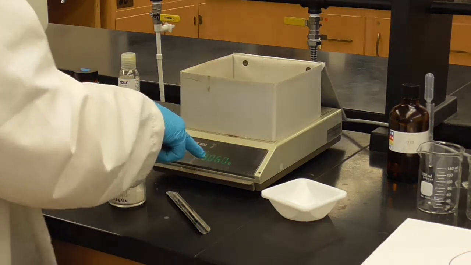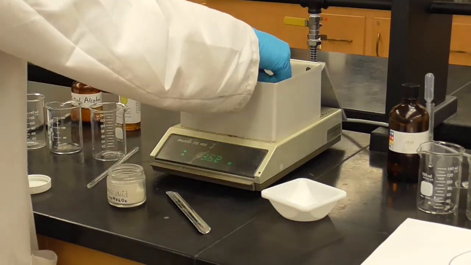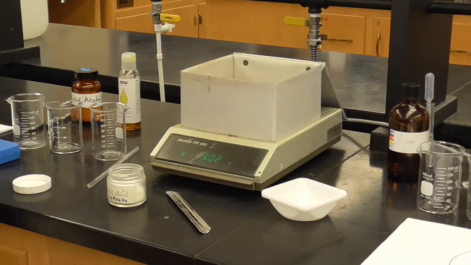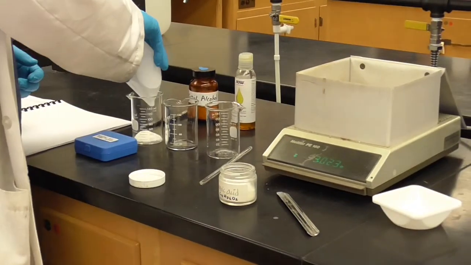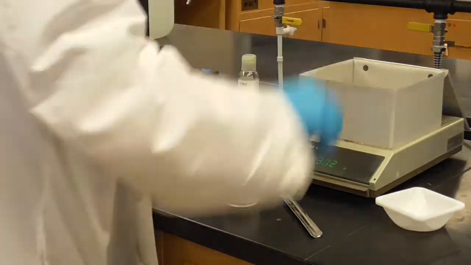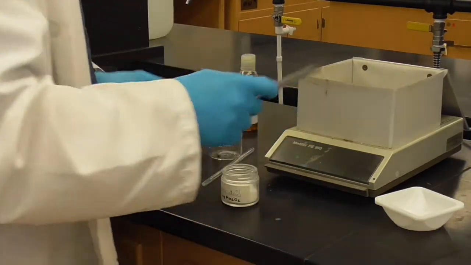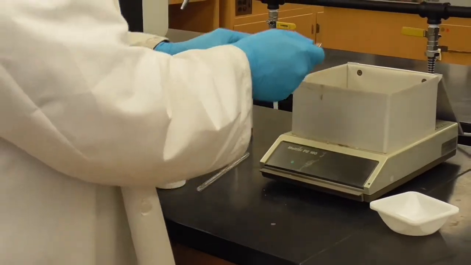So there we go, 3.1 grams. That is close enough for lotion. So there's my first batch. We'll do it for the other 2 beakers.